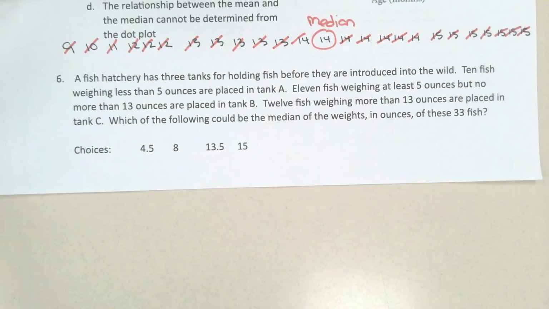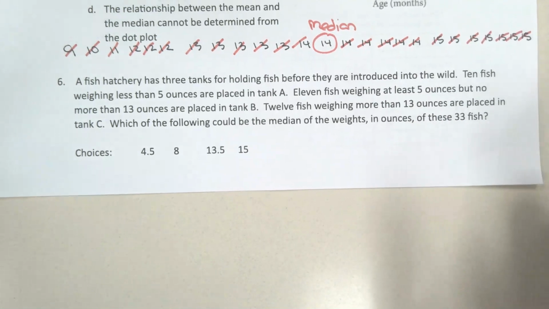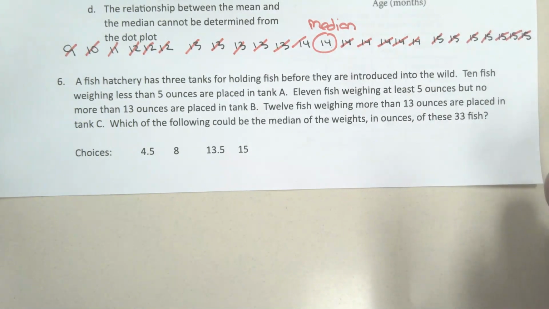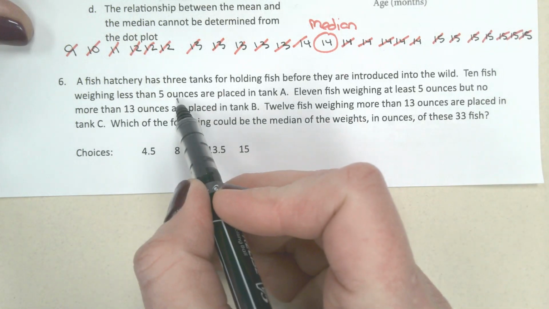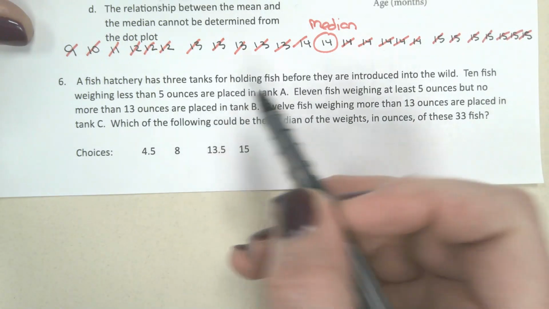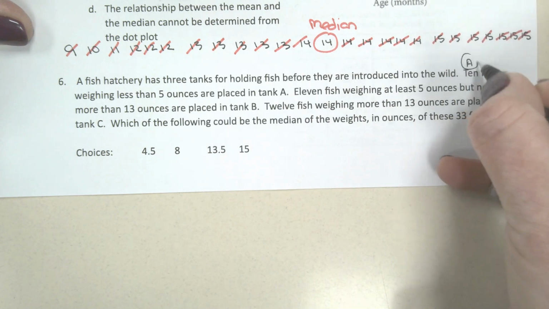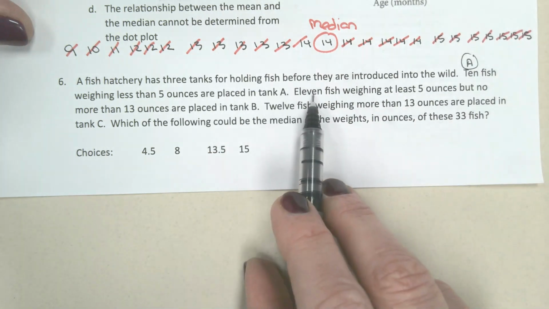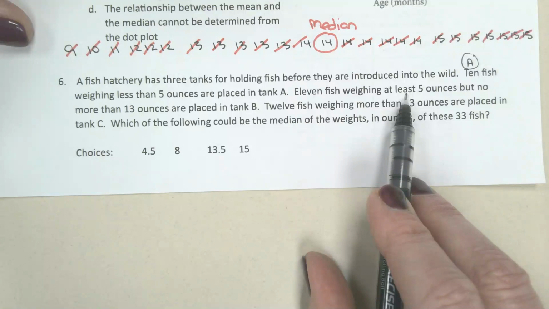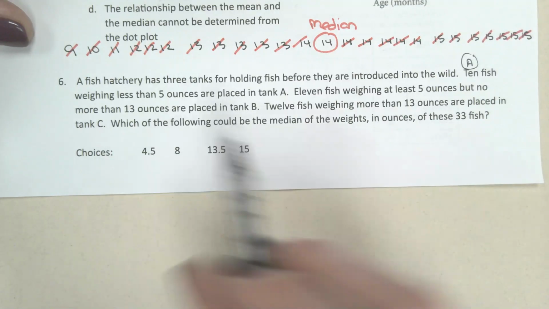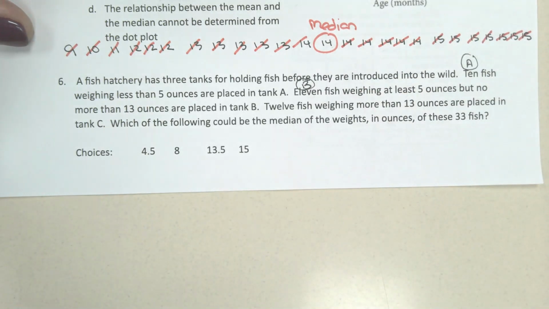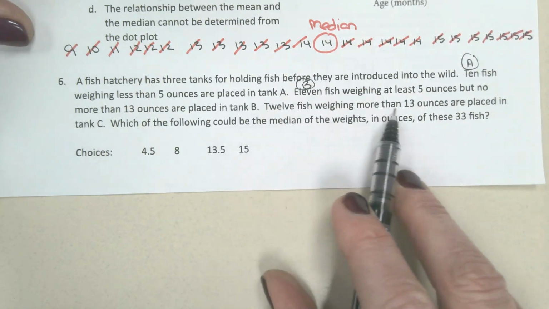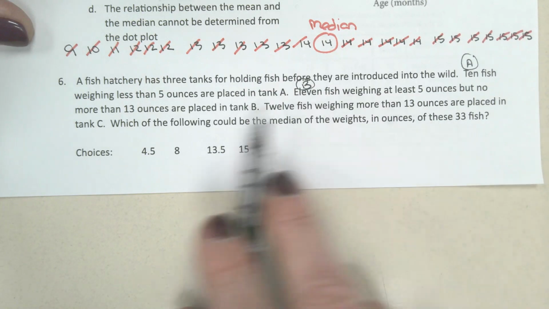Number 7 is actually a whole lot easier than it looks. So we have a fish hatchery, and they have 3 tanks for holding fish. There are 10 fish that weigh less than 5 ounces, and they're placed in tank A. All right, so there are 10 fish in tank A. We'll use that in a minute. We have 11 fish weighing between 5 ounces and 13 ounces in tank B. 11 fish in tank B. We'll use that in a minute. We have 12 fish that weigh more than 13 ounces placed in tank C.